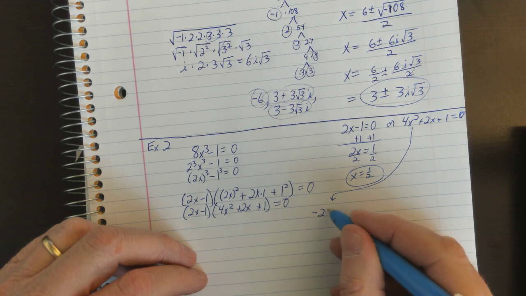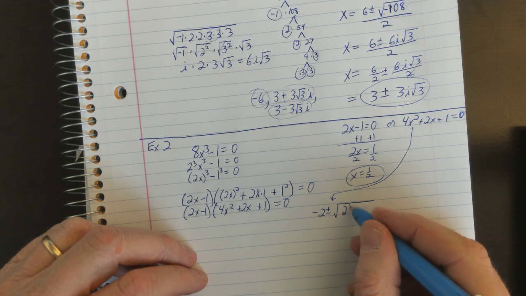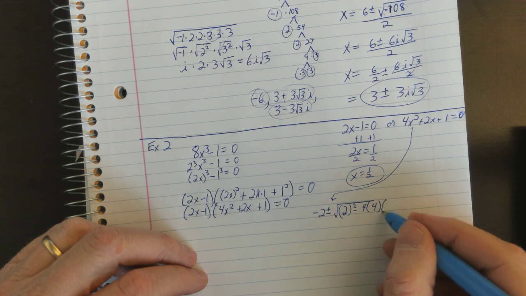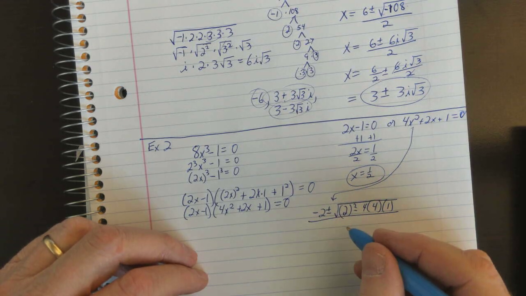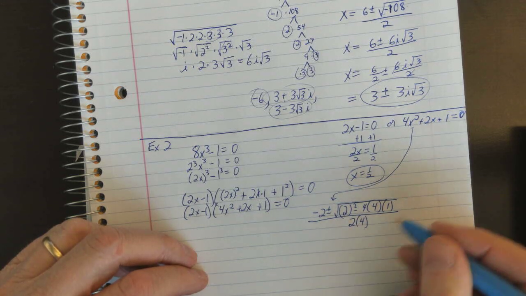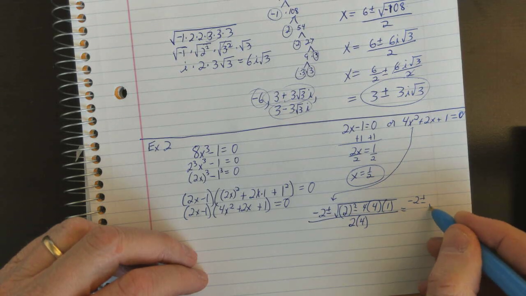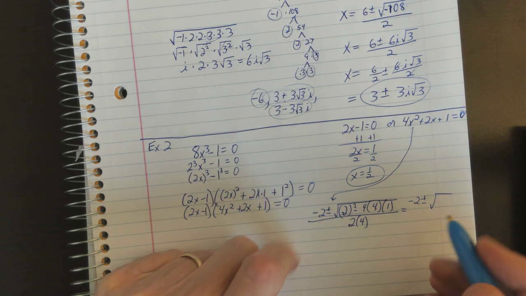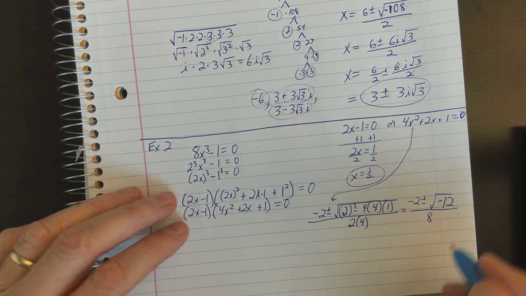Negative b plus or minus the square root of b squared minus 4 times 1. Oh dear, I'm going to have imaginary solutions again. Over 2 times 4. Now that's -2 plus or minus the square root of... this is 4, 4 times 4 is 16, times 1 is 16. So this is -12, and that's over 8.